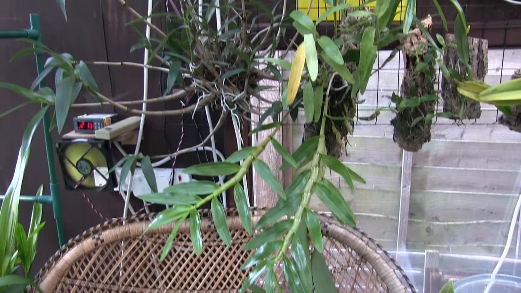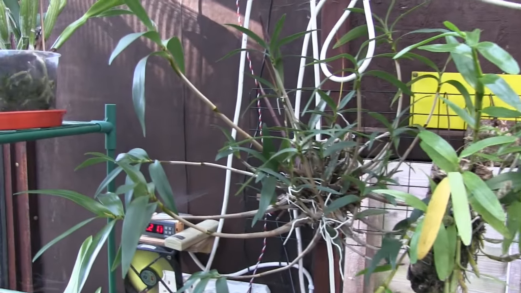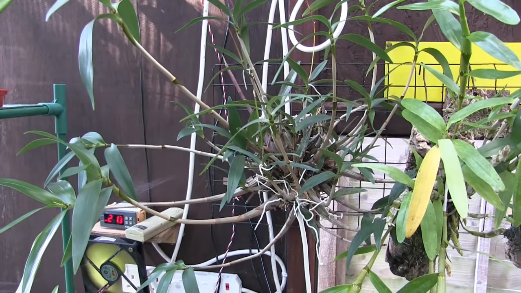So anyway, that's that one, the before and after. And as it's right next to it, I may as well do that one as well. That's a Kingianum hybrid, no name.